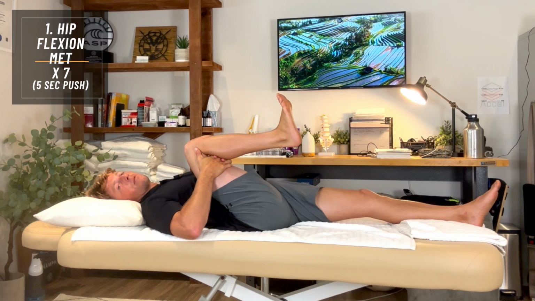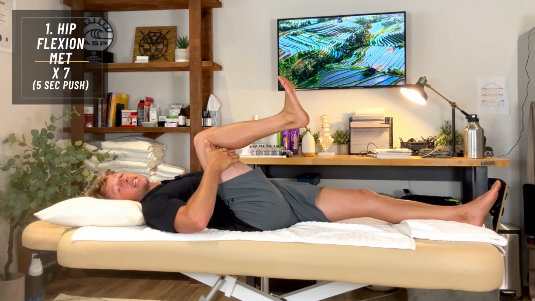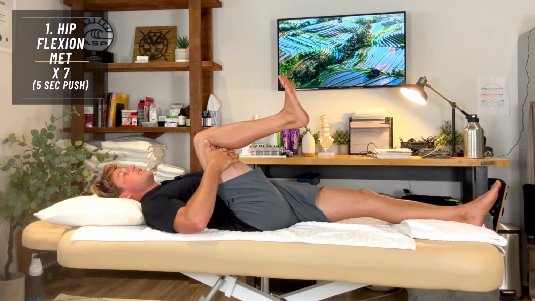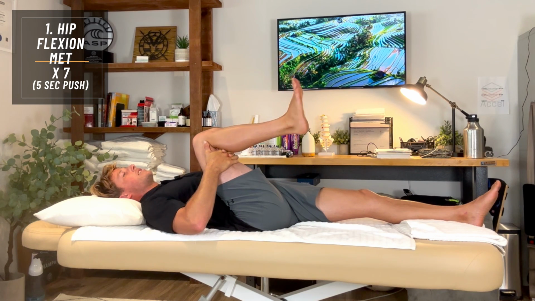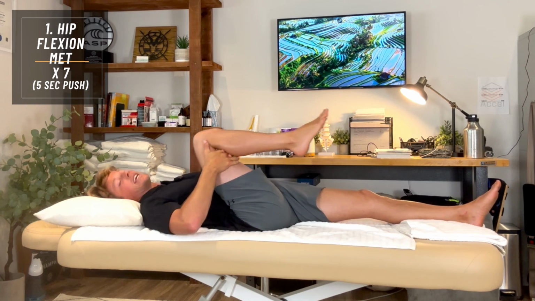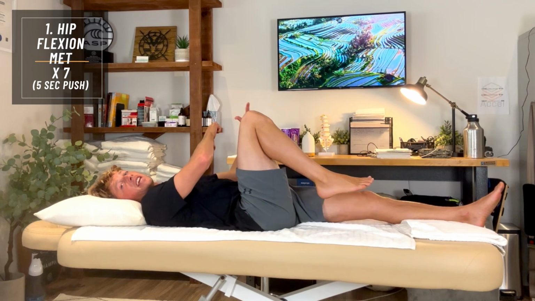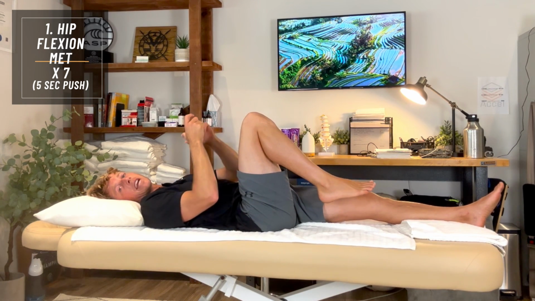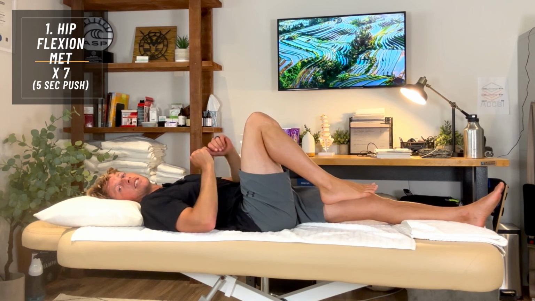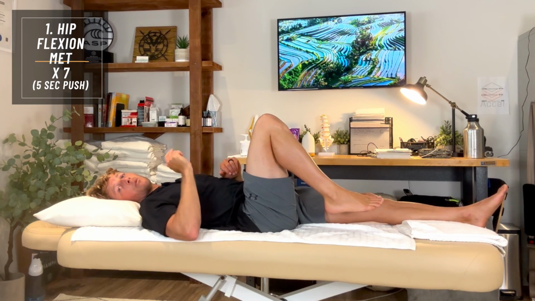And it's always good practice, pushing down, always good practice to do this on both sides. Because often with SIJs, we can get one side moving and then it's moving better than the other side that we haven't focused on. So with our rehab, you want to hit both sides. So 7 repetitions with that one there.